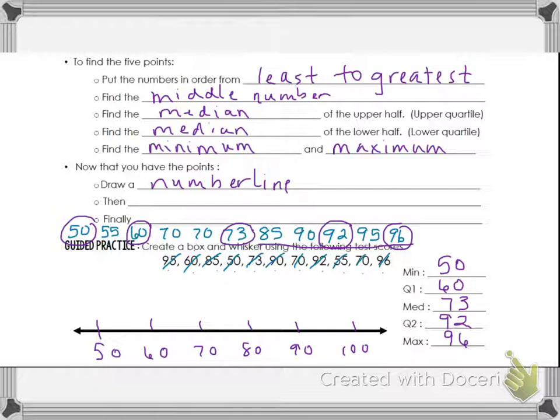So once that's filled in, we have to then plot our points. We're going to plot the 5 data points that we need to make our box and whisker. So I'm going to start with my minimum, which is 50, and I'm actually going to do it up above my number line. It's not going to be on it. It kind of hovers in the air above it. So I have a point at 50. So this one is now plotted.